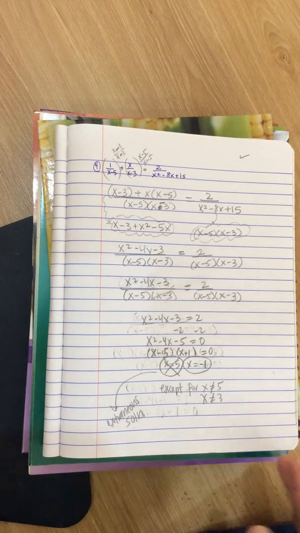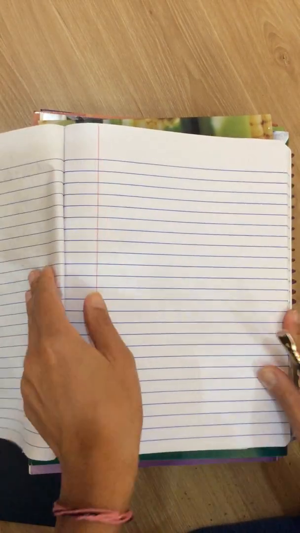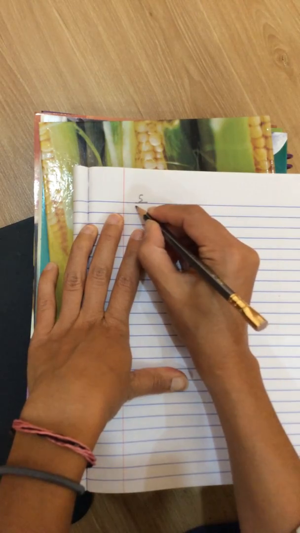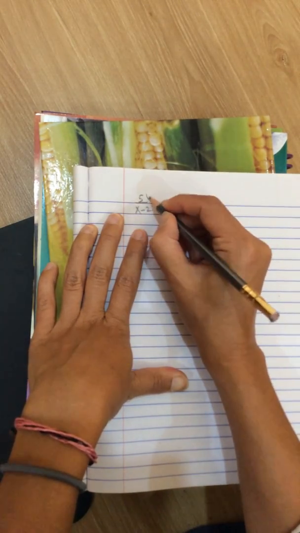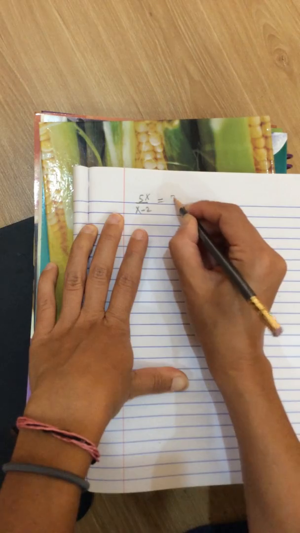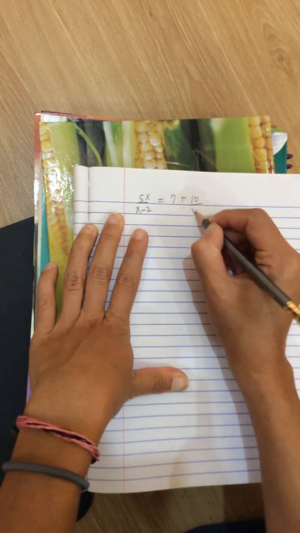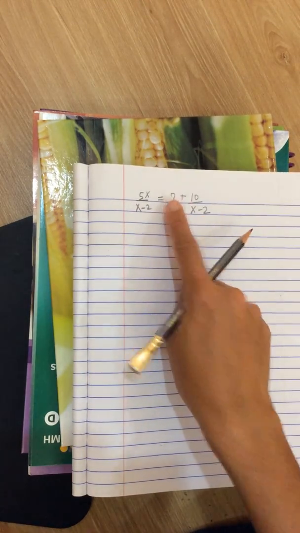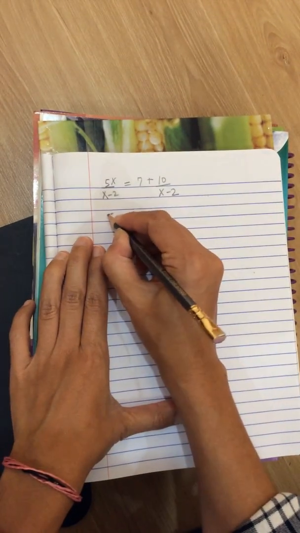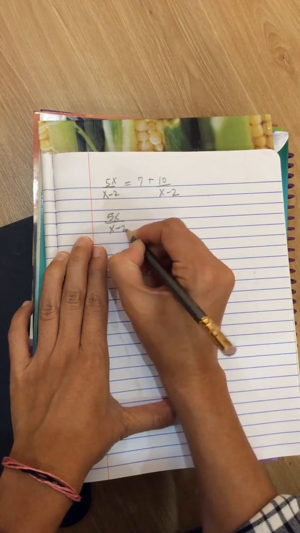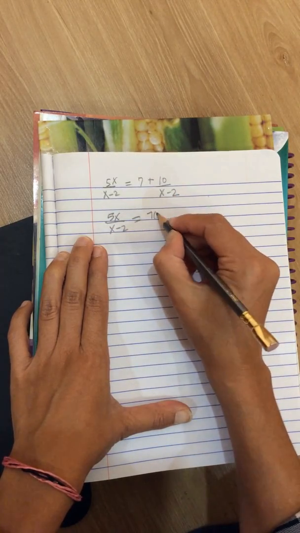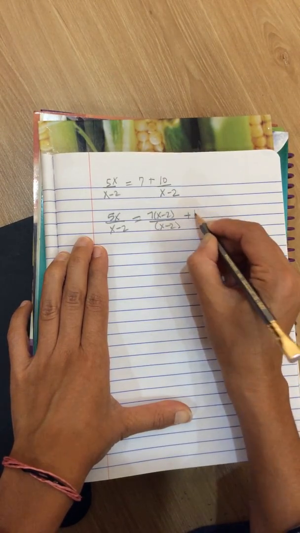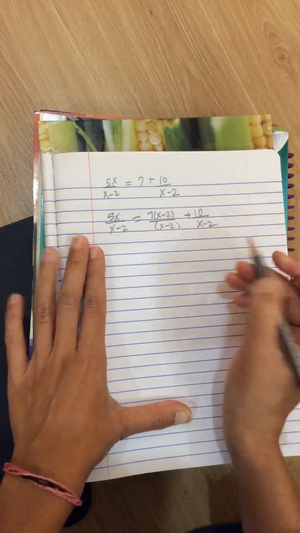And let's try one more. Write this one down. So let's try 5. See if I can do this one without making any mistakes. 5x over x minus 2 equals 7 plus 10 over x minus 2. All right, so these all have a common denominator. Let's make that one have the same denominator. So I'm going to rewrite it as 5x over x minus 2 equals 7 times x minus 2 over x minus 2 plus 10 over x minus 2.